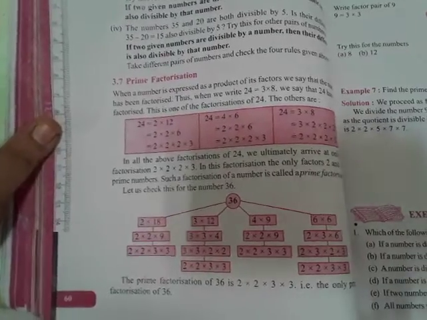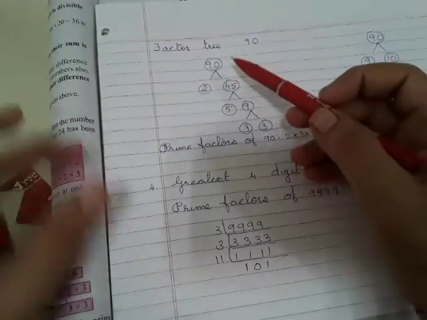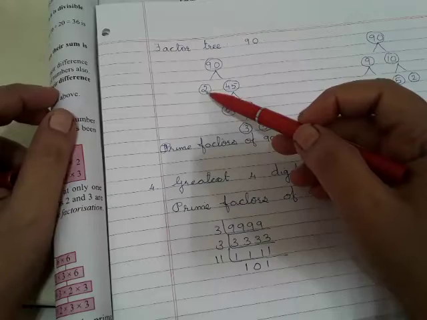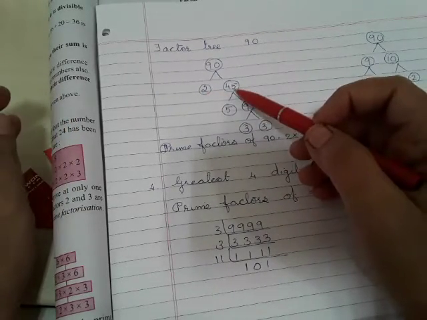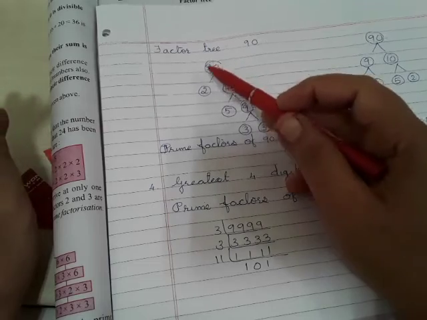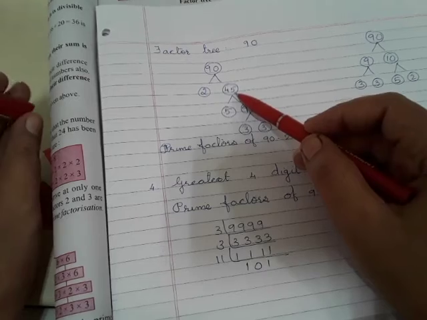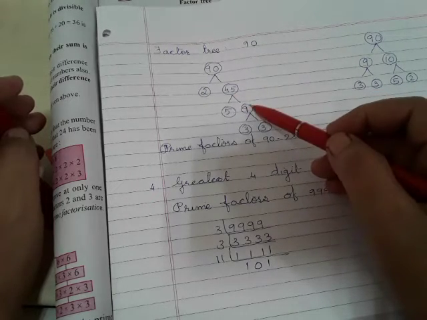Now, all of you know how to find a factor tree. Suppose I take a number 90, you can factorize like this. First method, you can write that number as the combination of 2 and 45. 45 2s are 90. Now 2 is a prime number, so you can leave it. 45 is a composite number, so you have to split again.